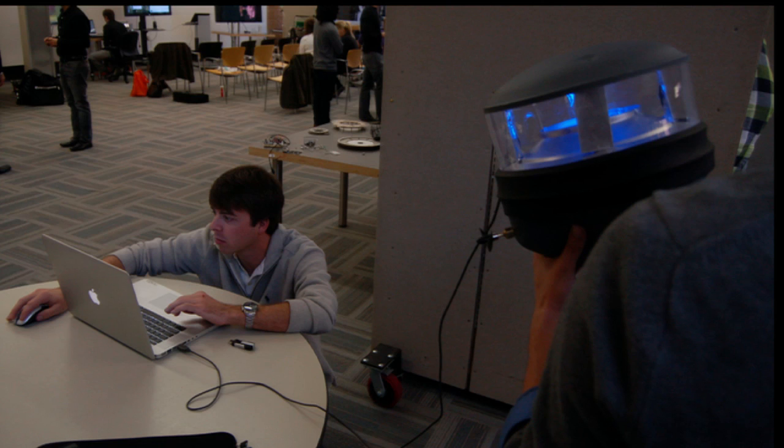Or other versions of this where students are looking at these buoys that actually follow the course of the changing river in order to enable navigation.